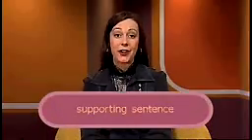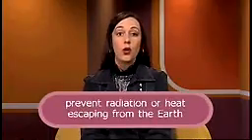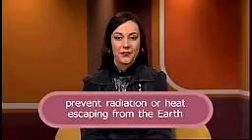This is the second supporting sentence in the paragraph. It supports the topic sentence. It gives the second effect of the clouds. They prevent radiation or heat escaping from the Earth. Now Jim develops the idea further.